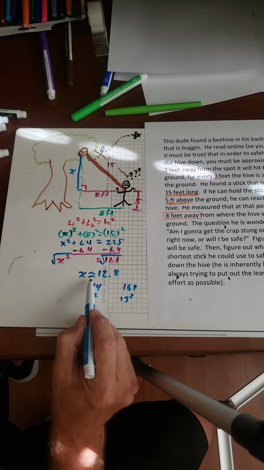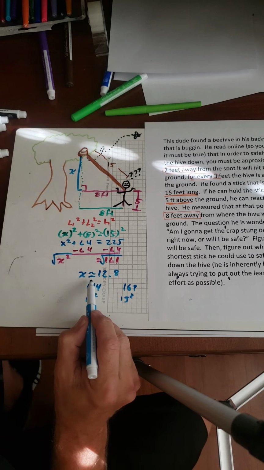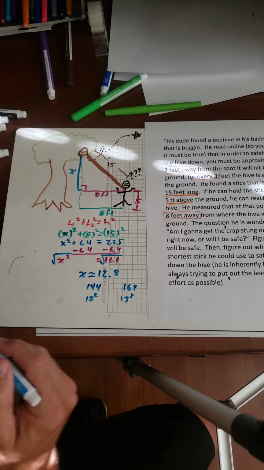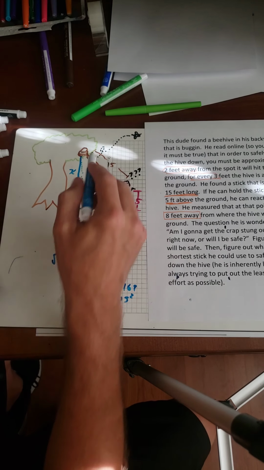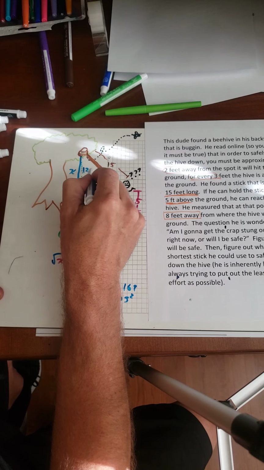And that's what that means. It's not exactly right, but it's about 12.8. Okay, so that's about 12.8. So that means from here to here is about 12.8.